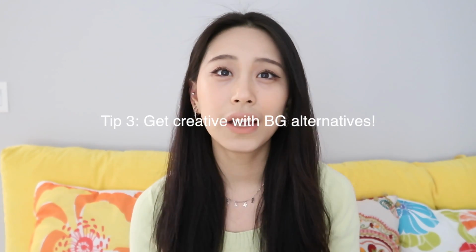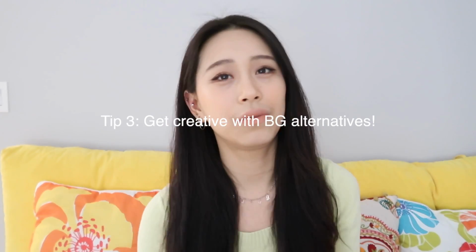So this is my third tip, and this might be something you already recognize: not every single panel has to have a background. You'll notice when you read webtoons, there are sometimes where the background is empty, a solid color, or some other pattern just to spice it up a little bit. If it doesn't make or break the story, you really don't have to draw it.